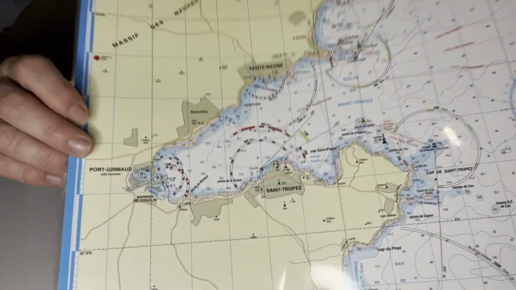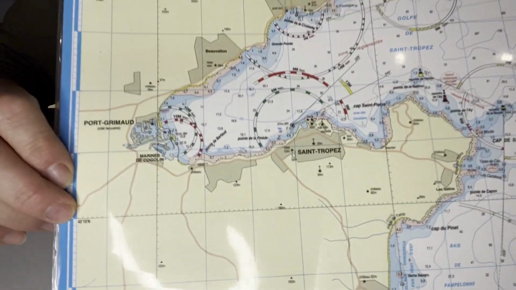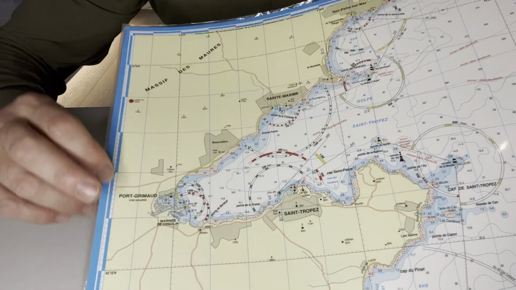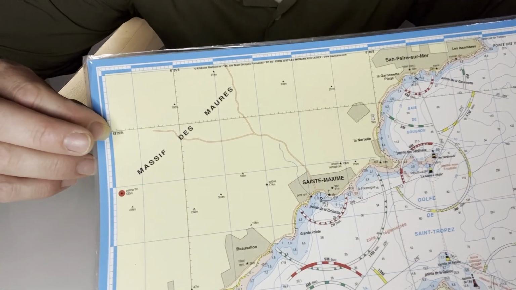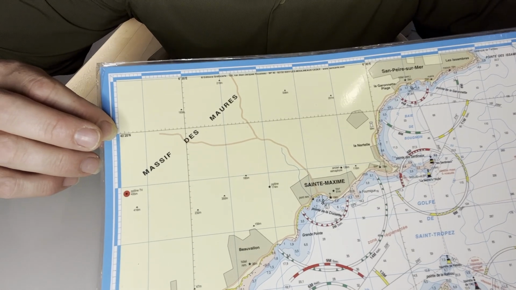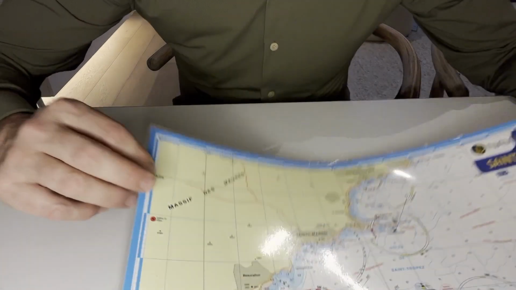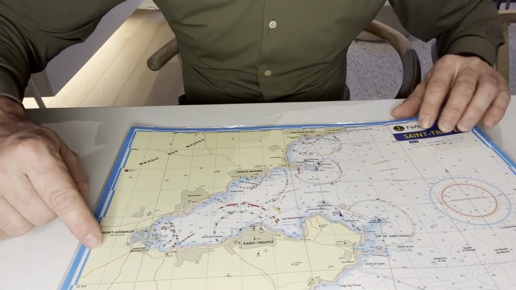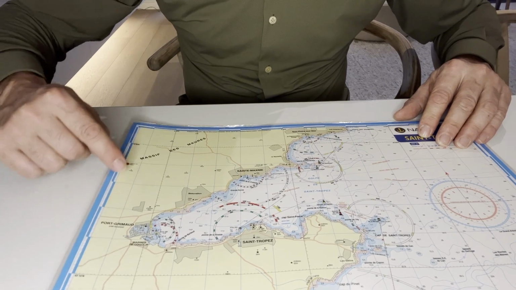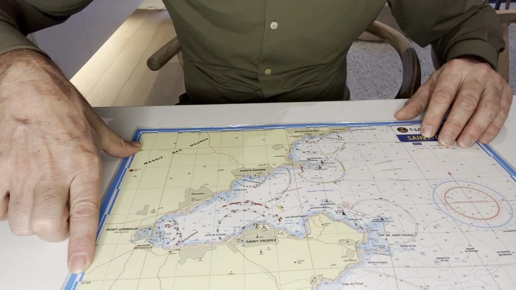If you look on the vertical part, I don't know if I'm going to get that in view, you see here we've got 43 degrees and 15 minutes. Now, if I look on the top here, I've got 43 degrees and 20 minutes. The difference between 20 minutes and 15 minutes is 5. Let's have a look: 1, 2, 3, 4, 5. On this chart, this distance is 5 nautical miles.